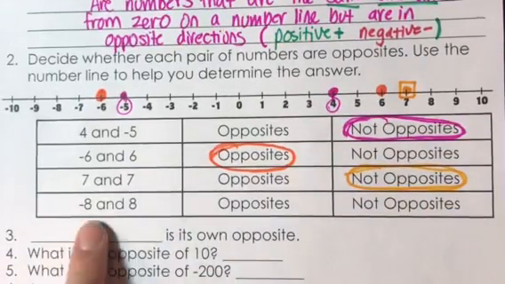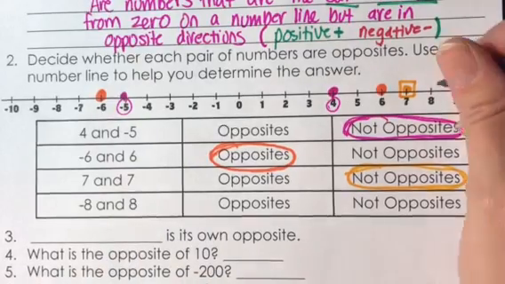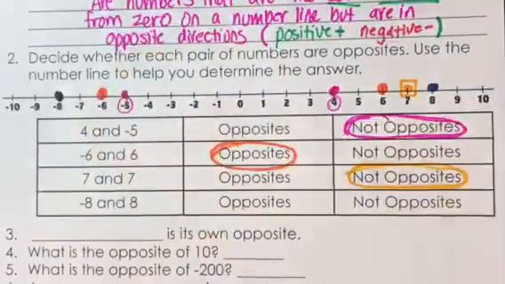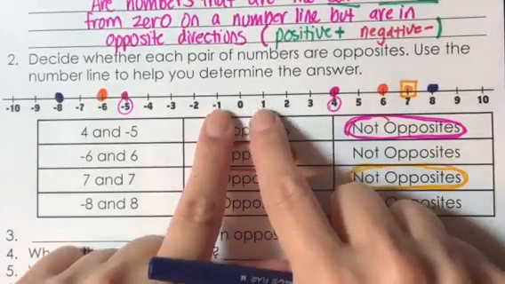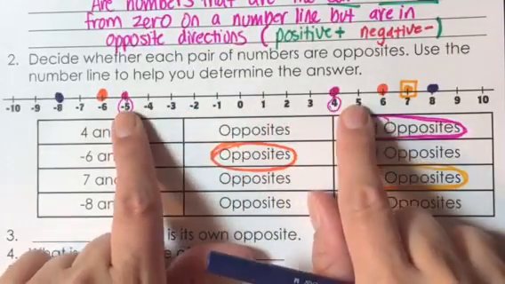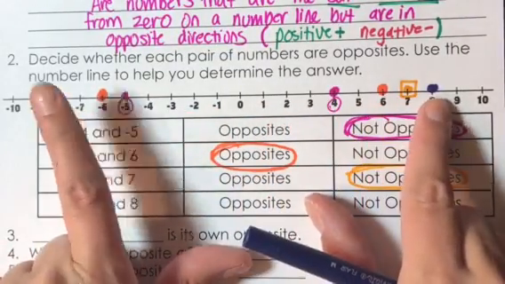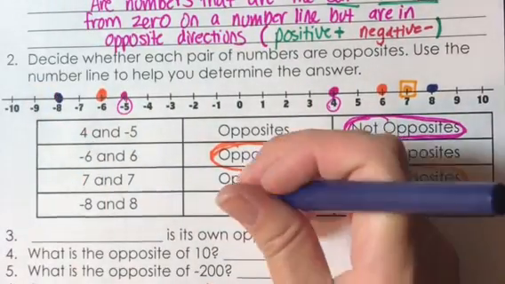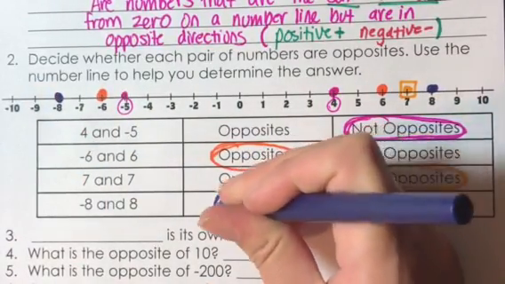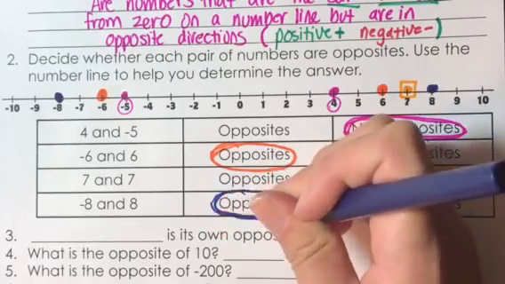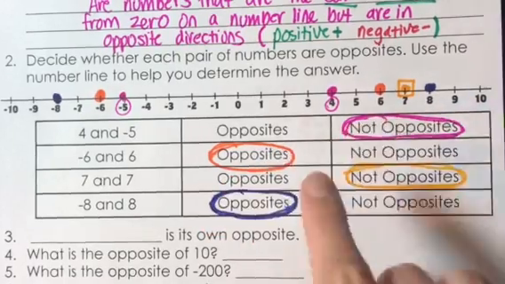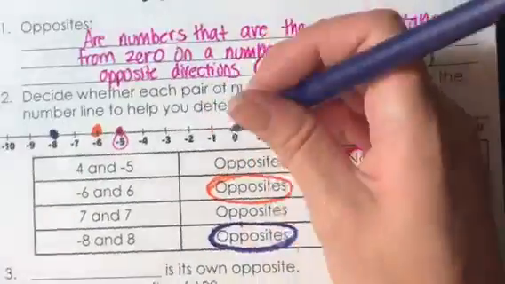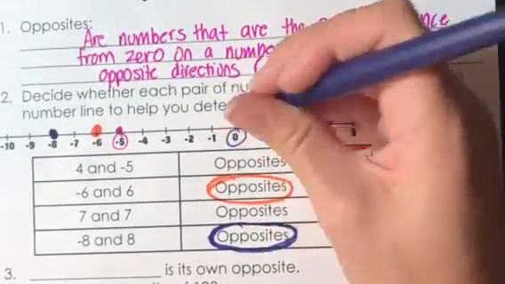And the last one, we have negative 8 and positive 8. I'm going to plot those on my number line. Now I'm going to take a look. Starting at 0, they are both 8 spaces away from 0. One is negative and one is positive. Great. Those are definitely true opposites. It's not enough that one is positive and negative. They have to be the same spaces or distance away from 0. That's the big kahuna. He's the guy in charge.